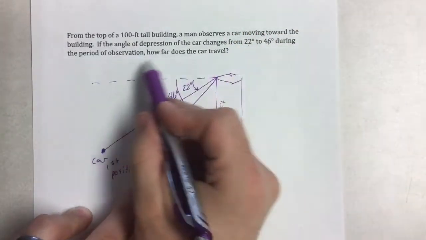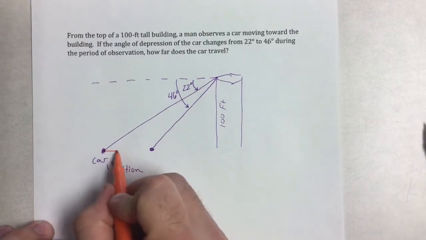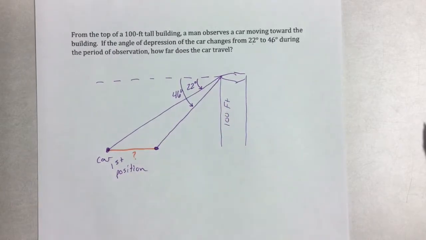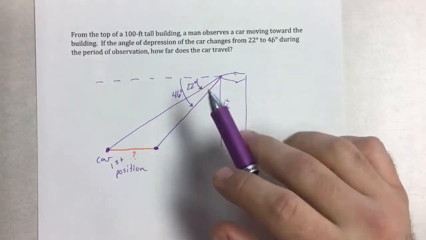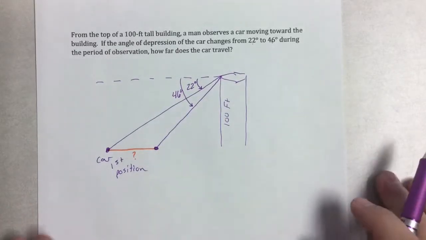So they want to know how far did the car travel within that time. So we're looking for this distance. These problems often look very difficult, but I want to encourage you, if you see two angle measures in your problem, create two triangles.